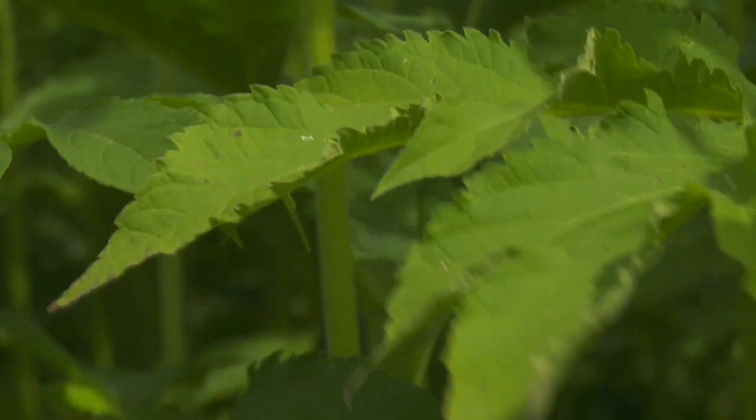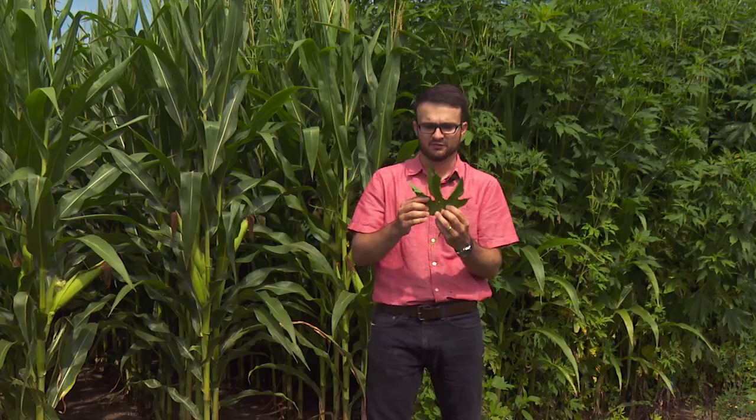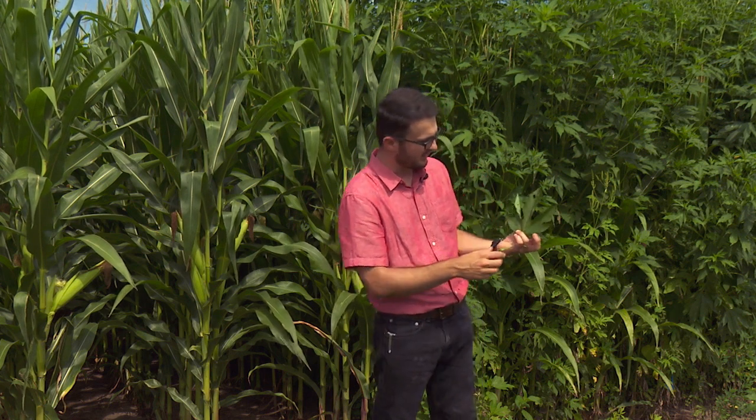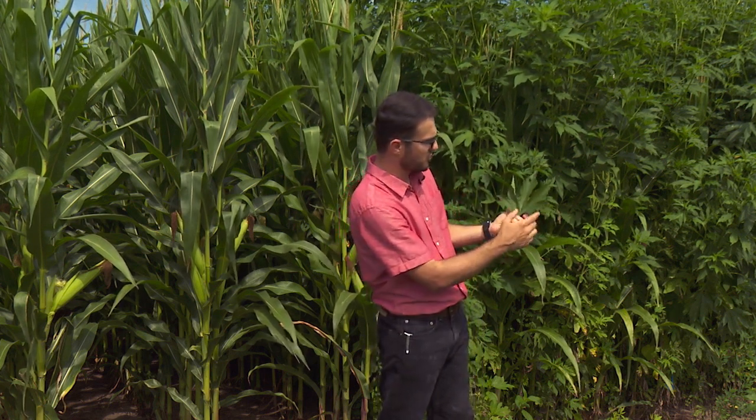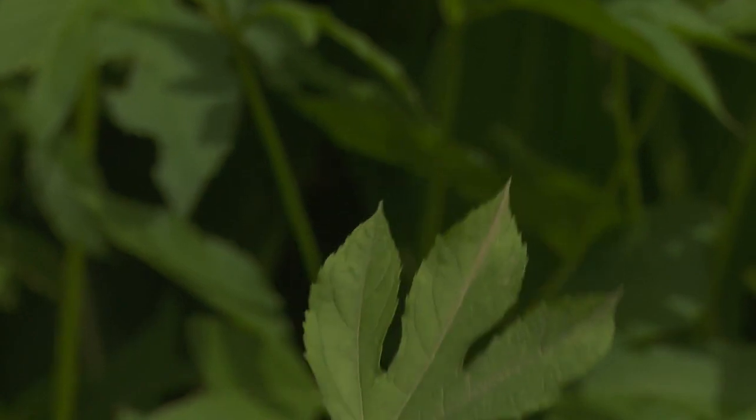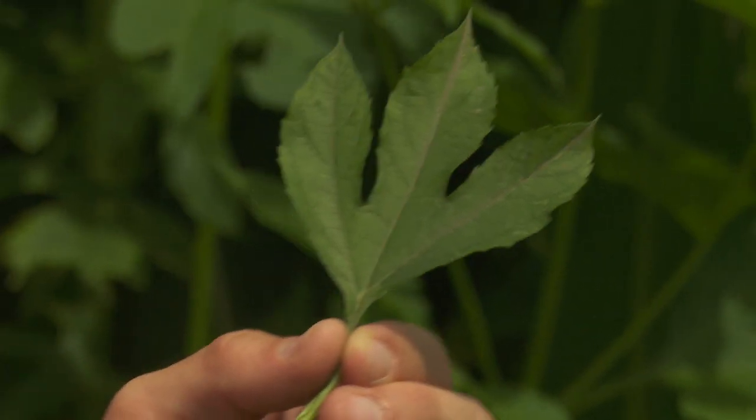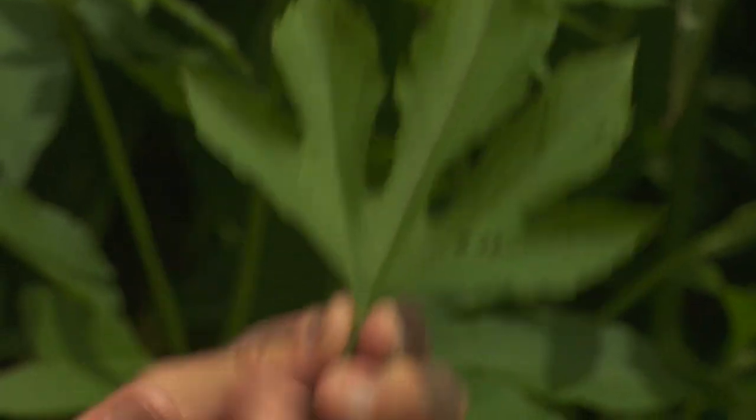The second thing would be the leaf structure. So this is a leaf of a giant ragweed plant, and the giant ragweed has these large leaves, usually with either 3 or 5 lobes. So you can see this one has 1, 2, 3, 4, 5 lobes.